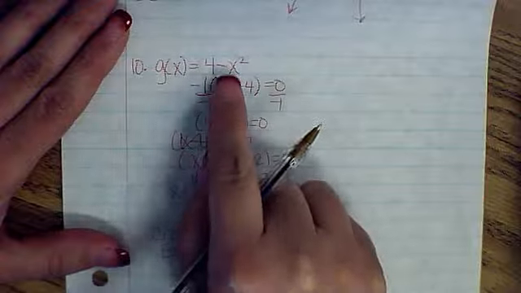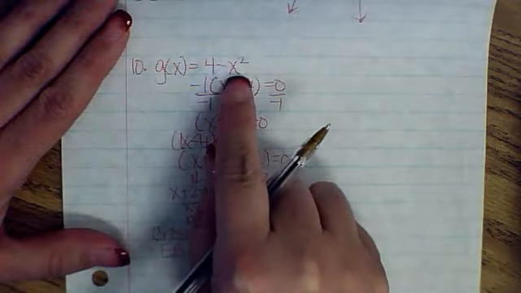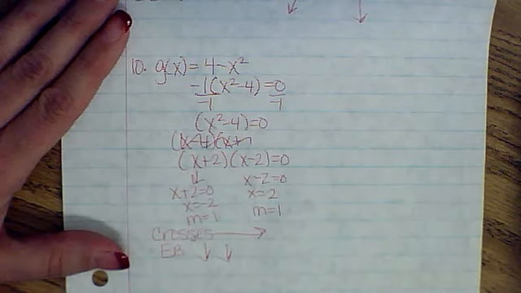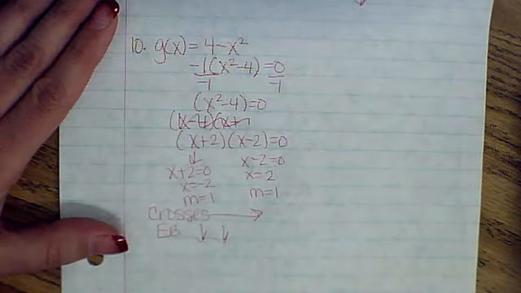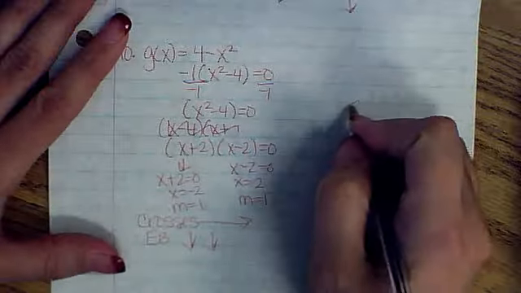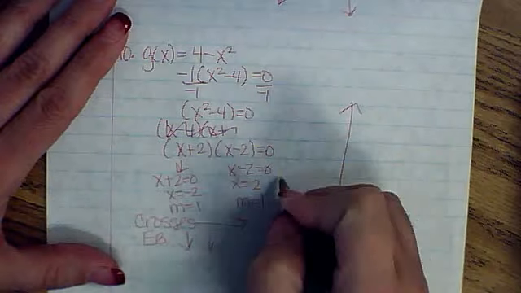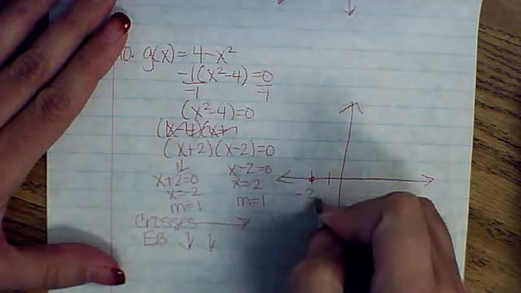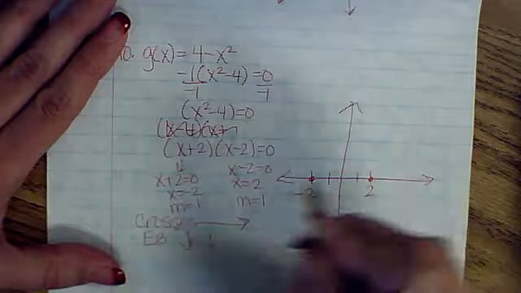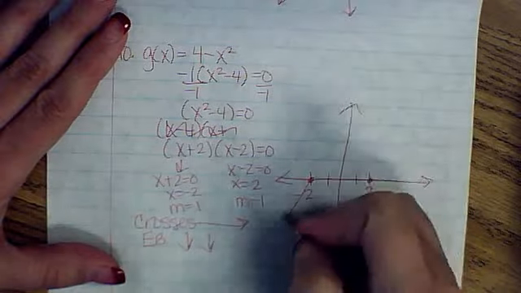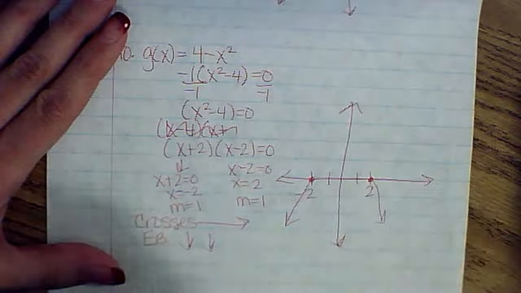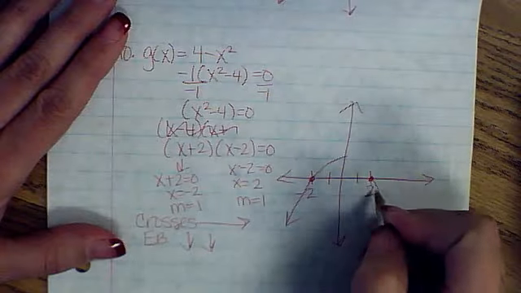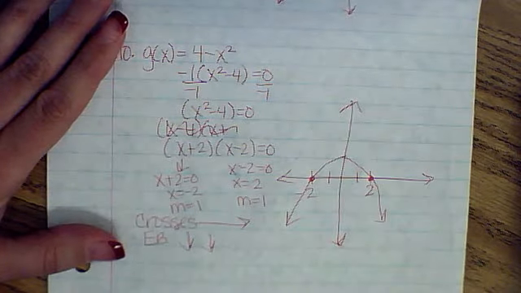End behavior, that's that EB. Go back to the beginning when it was in standard form. Negative x cubed is a down and a down. Because it's a negative, it's a down and a down. So when I sketch my graph, I'm going to put a point at -2 and a point at +2. Then I'm going to draw the down and the down. What has to happen at -2? We said it crosses, so it has to cross through. What has to happen at 2? It has to cross through, so it looks like that.